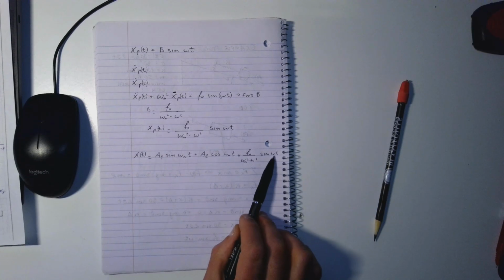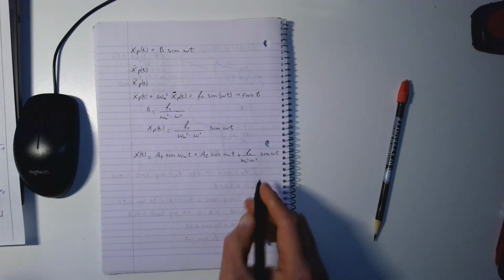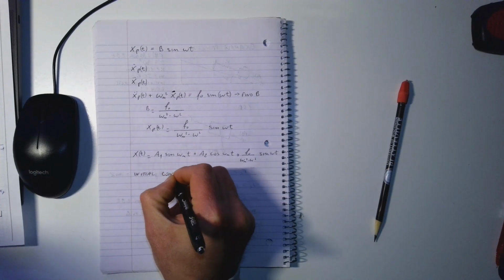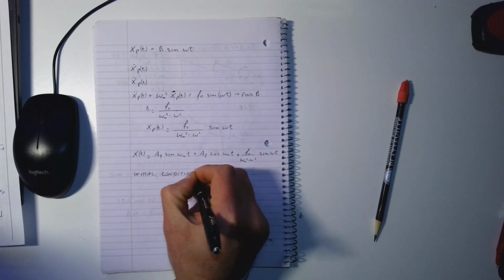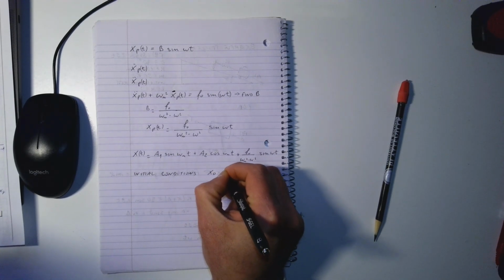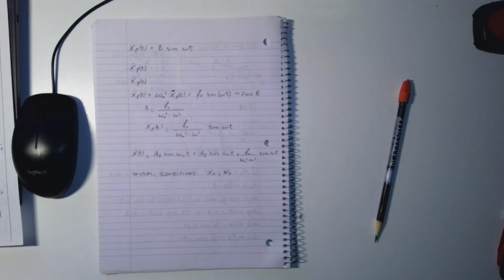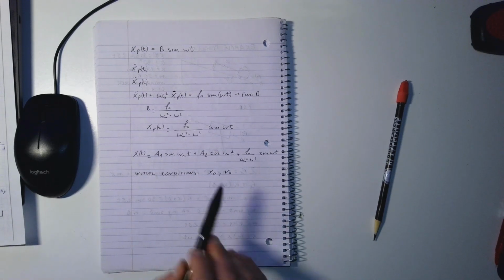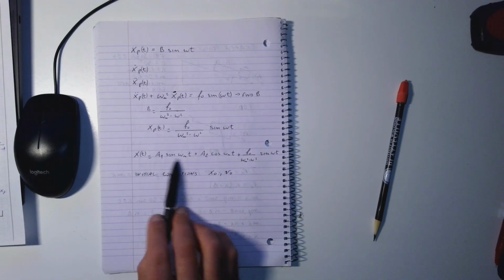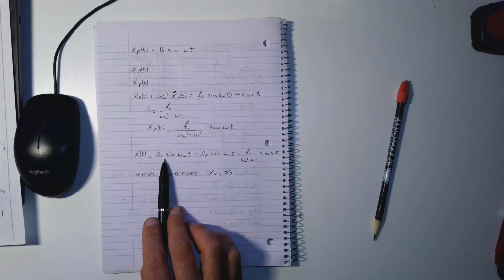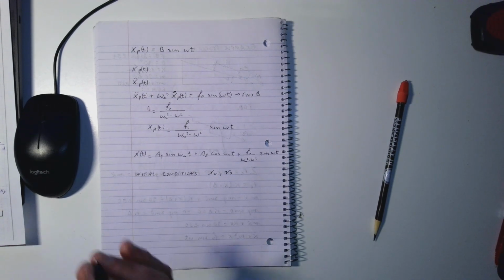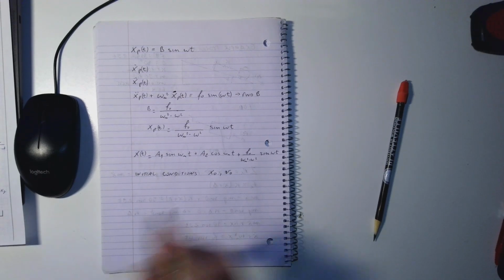Then we can use the initial conditions. Initial conditions means initial position and initial velocity, which means that we plug 0 for t and equate this to x0, then we calculate the first derivative and equate it to v0 at t equal to 0, and then we finally find the two constants A1 and A2.